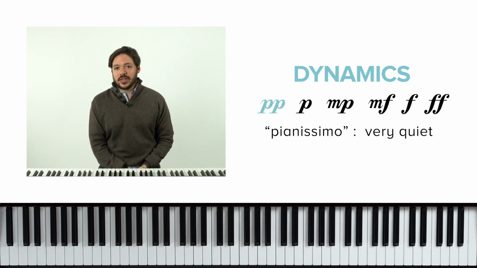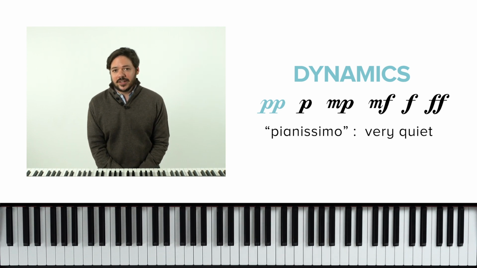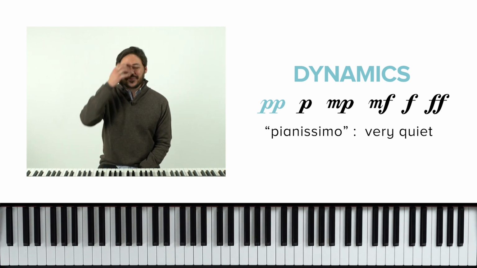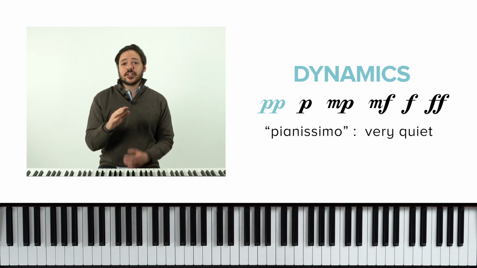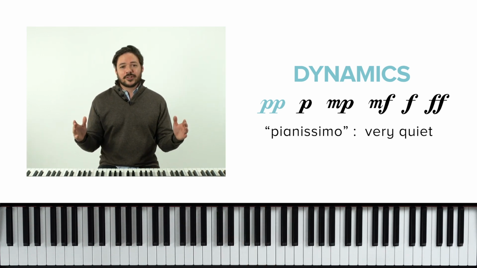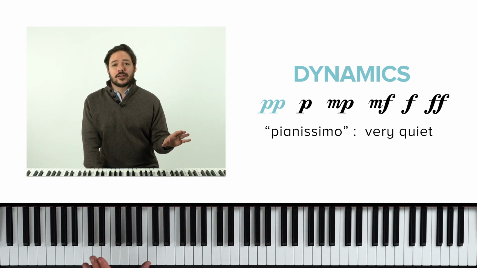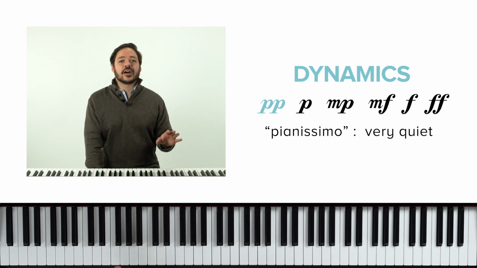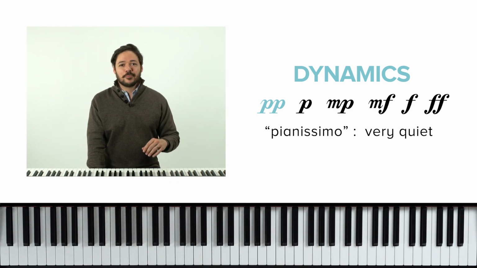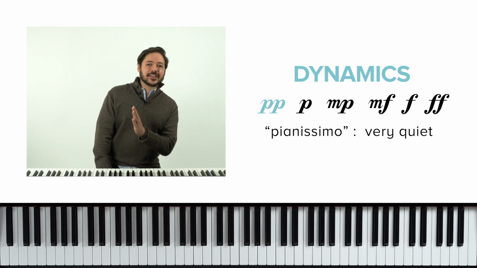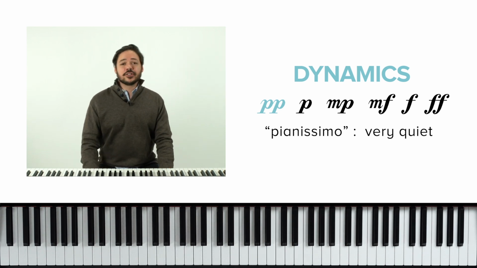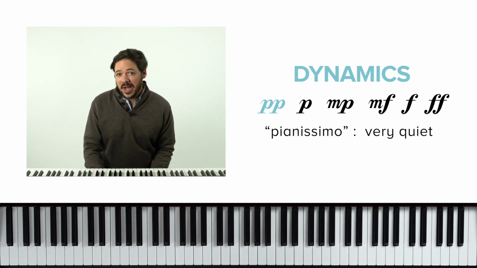Now some of you may know some of these terms already, but I'm going to show you the symbol, I'm going to define it, and then I'll play a little example, okay? And on screen, you can actually see the whole range right now, so that's what we're going to be covering. Starting with pianissimo, okay? We'll start with pianissimo, and you can see that on screen that means very quiet, okay?